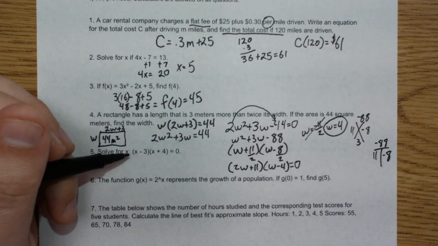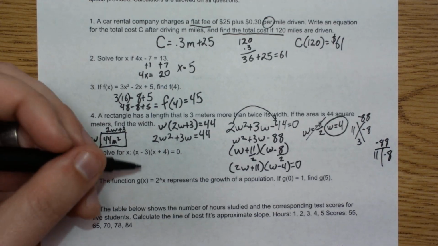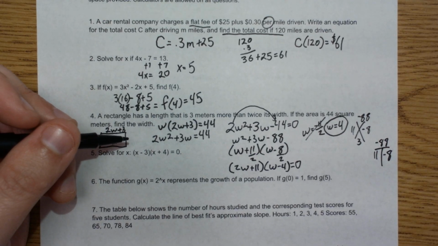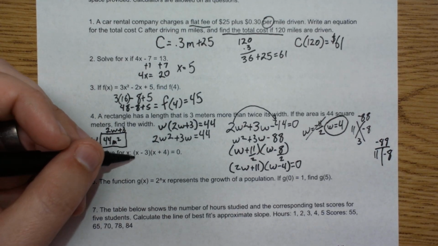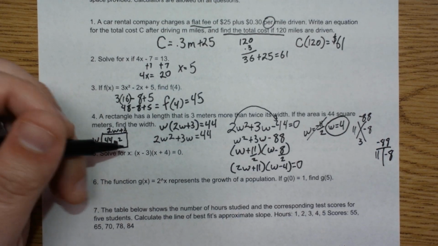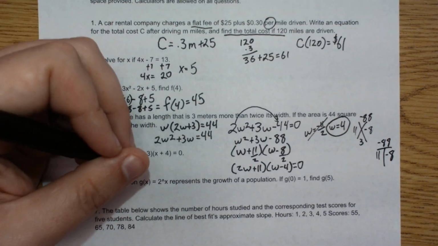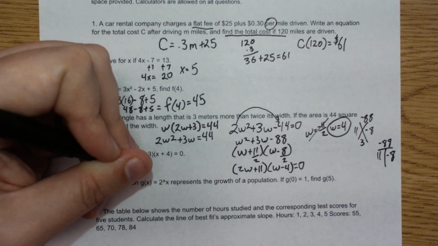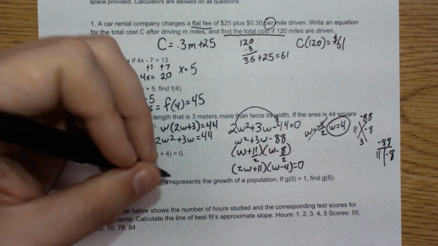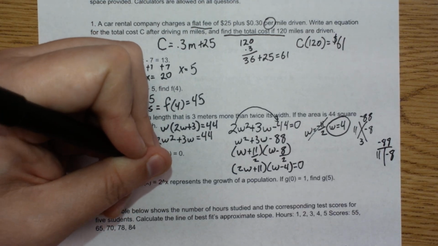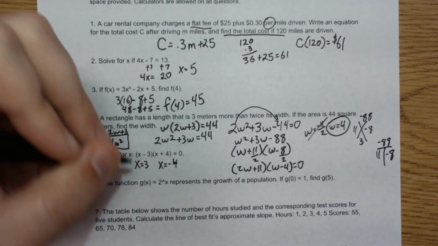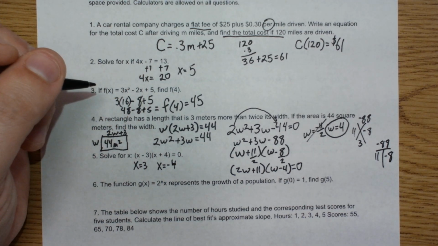Solving for x here when this is equal to 0, if I get either portion of this equal to 0, it's going to be 0. So on this left side, x minus 3, if I set that equal to 0, x would have to equal positive 3, because 3 minus 3 is 0. On this one, x would equal negative 4, because negative 4 plus 4 is 0. That's the only step we've got to do there.